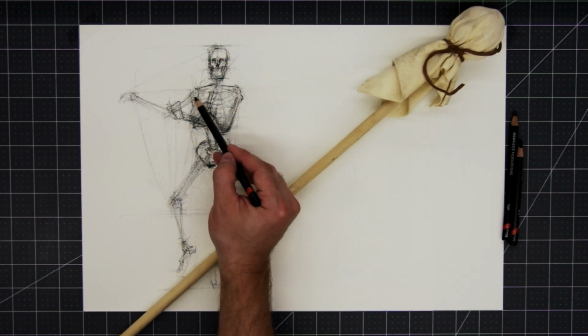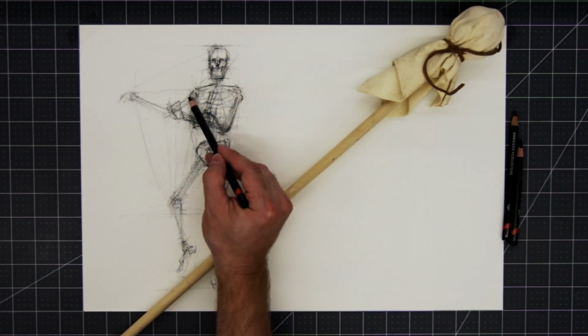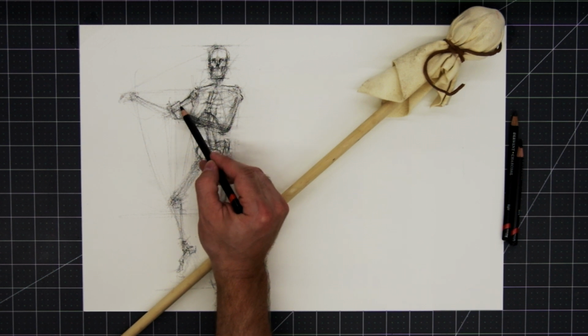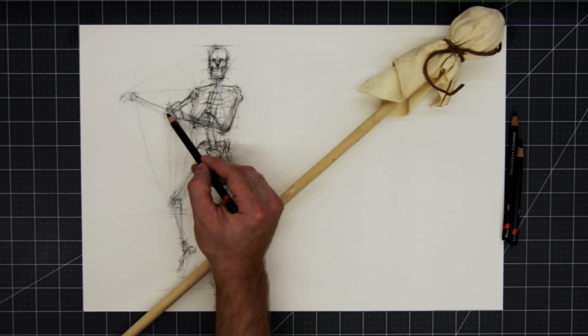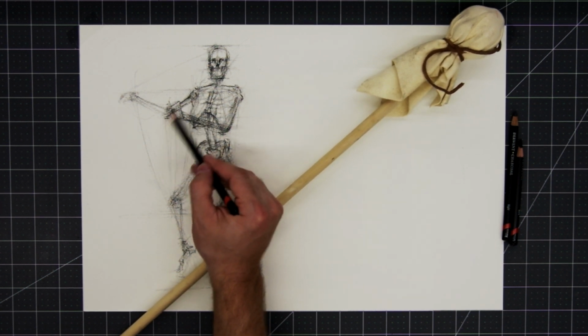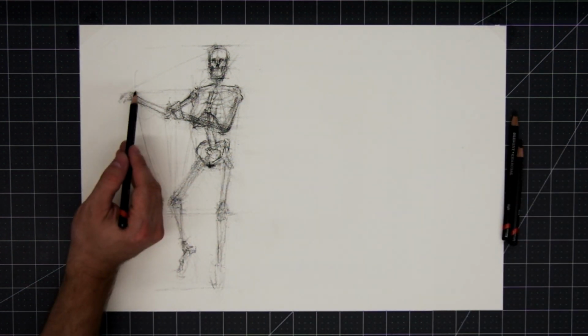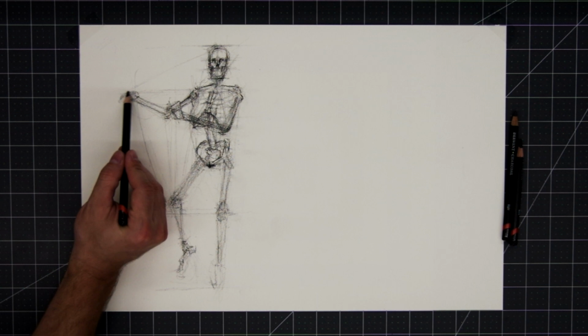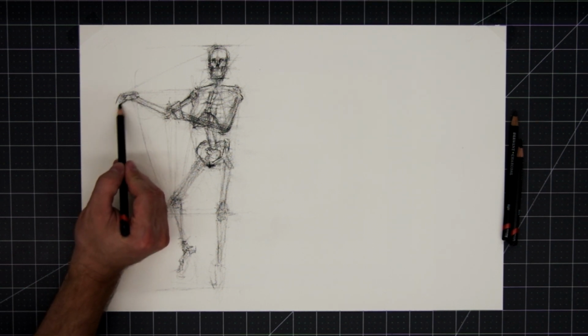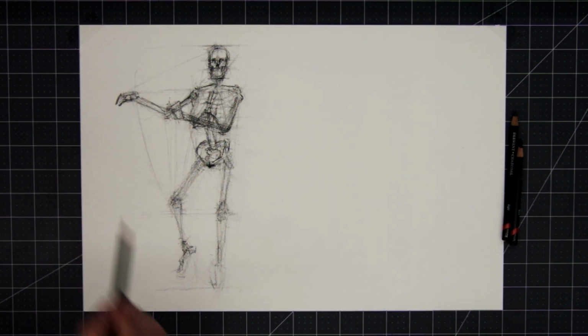I don't want to give everything the same amount of attention. So areas that might get a darker, more pronounced, sharper feel might be some of those bones that are focal points. They might be closer to my line of sight. They might be overlapping something that's in the distance. But it can also be something that just feels like it needs more attention. Something that feels like it might be heavier.